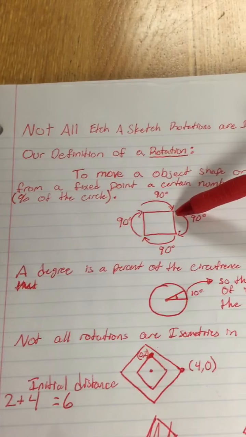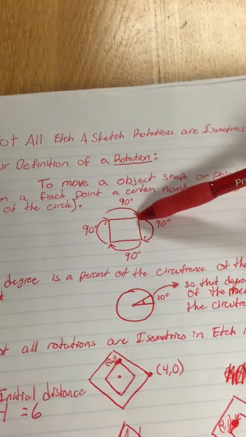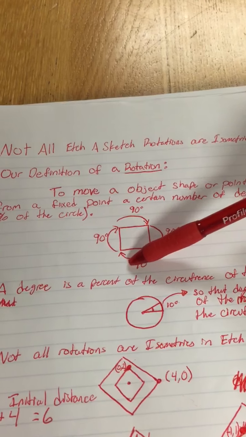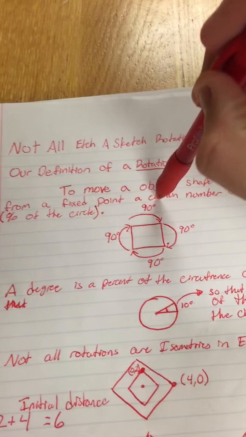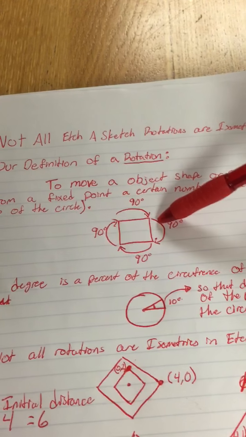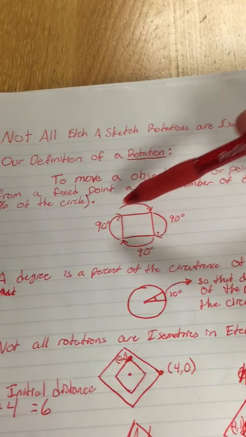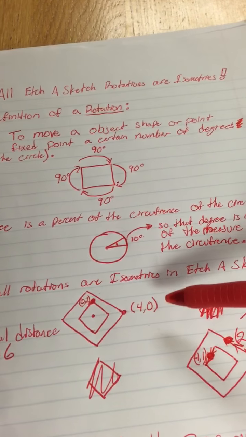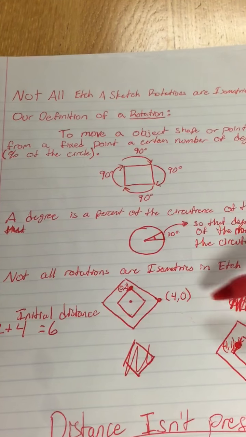So now that we know what a basic rotation is, if we take this point here and we rotate it 90 degrees, we end up here, another 90, around and around. And this is our standard rotation, not an Etch-a-Sketch. So it is an isometry because the shape remains the same and the distances remain equal. However, when we look at isometries for rotations in Etch-a-Sketch, they're not always going to be the same.